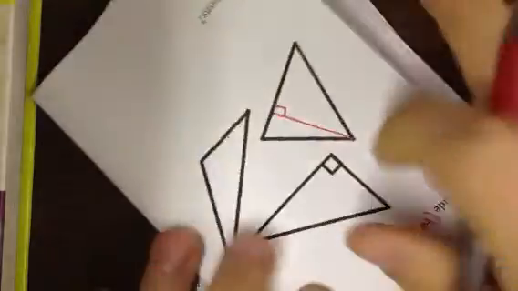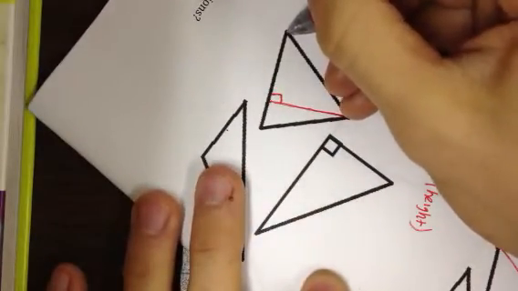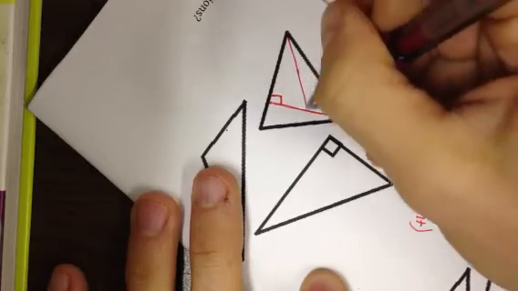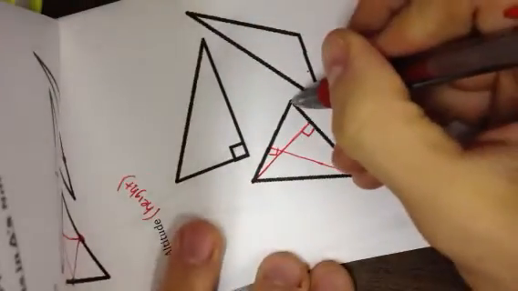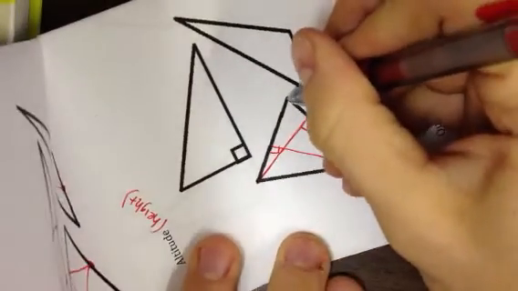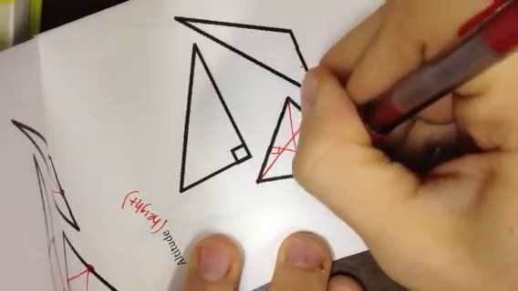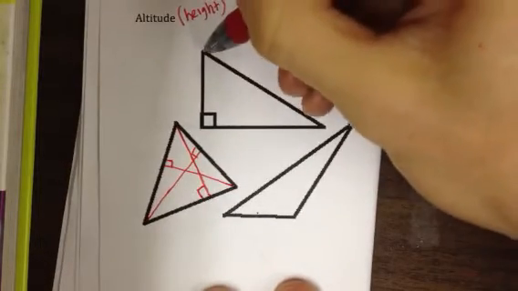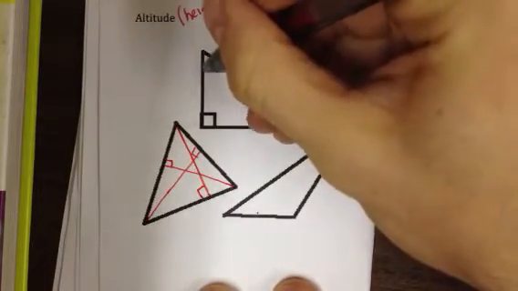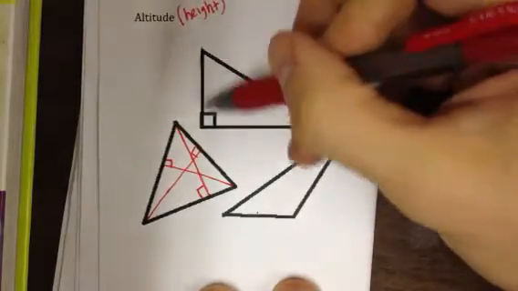Okay, and we have three of each. If we came over here, the height would be from here straight down to make a 90-degree angle. And then lastly, from this side, from here straight down, making a right angle. Okay, now you got a couple different things going on in these two triangles. First of all, if you came from here and went straight down and made a right angle, you'd be here. This is already the height.